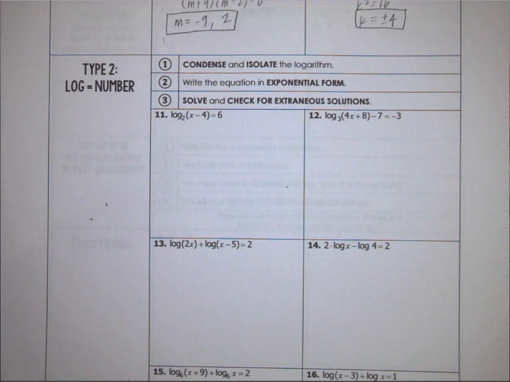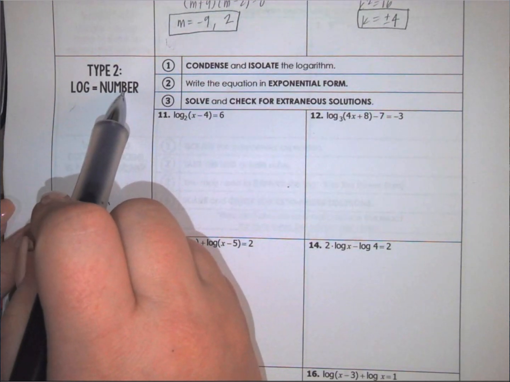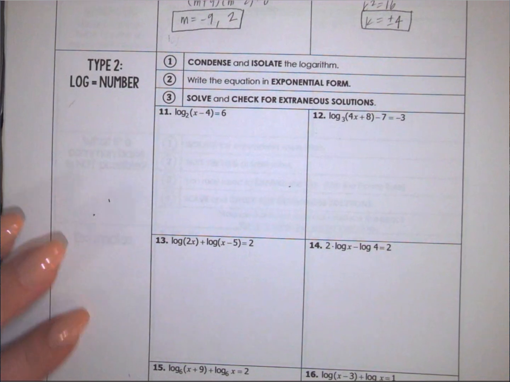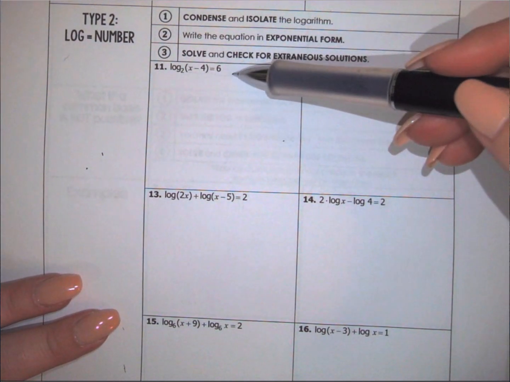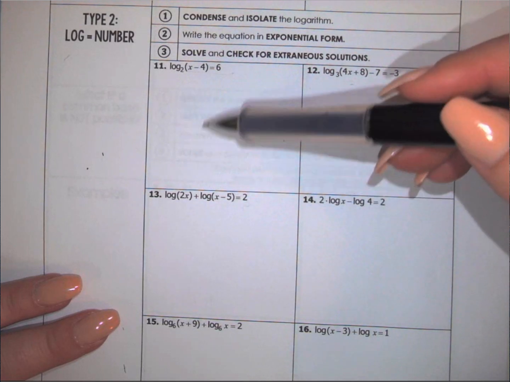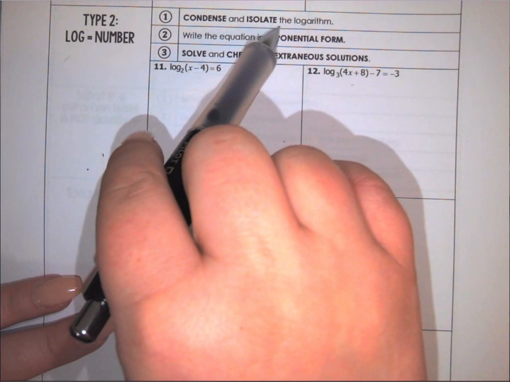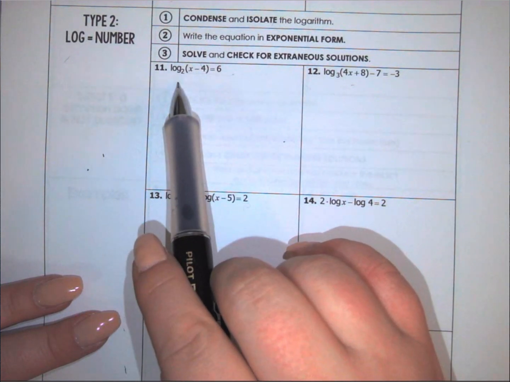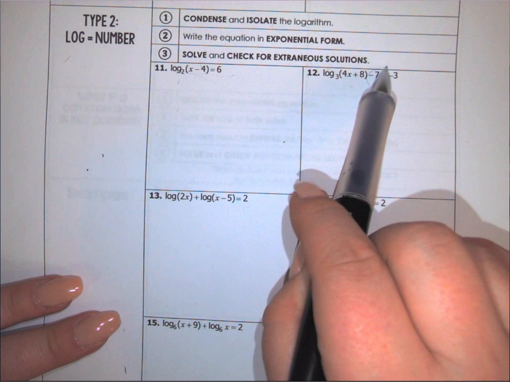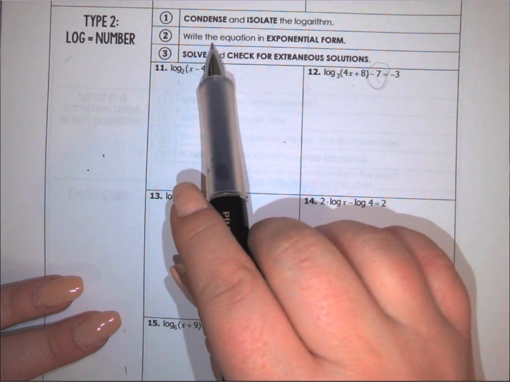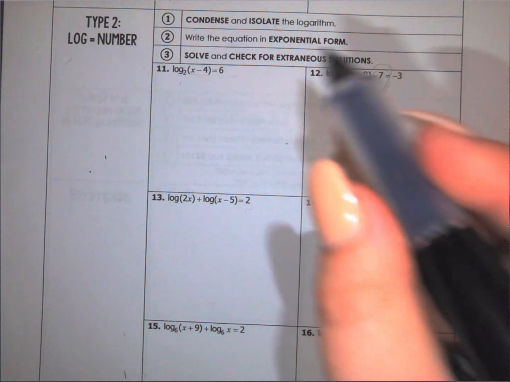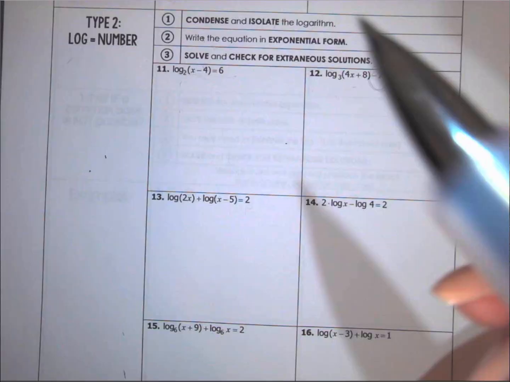Okay, so the last ones are log equals a number, unlike the previous log equals log. So these are the steps. It says condense and isolate the logarithm. Number 11 is condensed and isolated, but you can see that number 12 is not isolated because you have this minus 7 right here, so you need to move that over. Then you write it in exponential form, solve, and check.